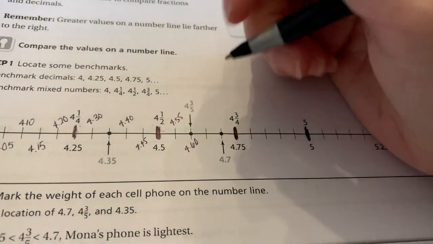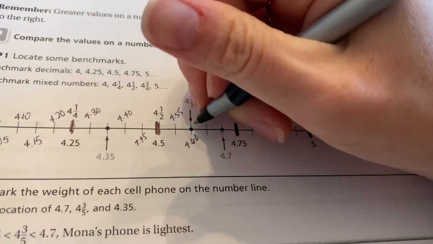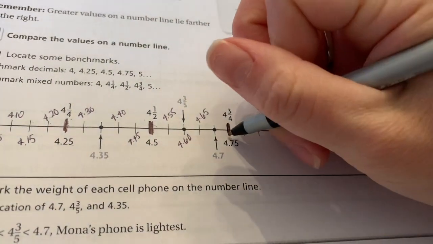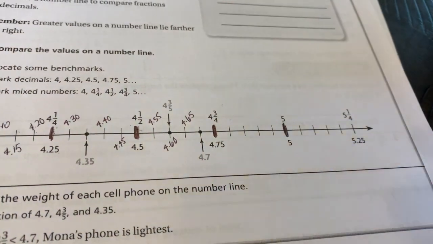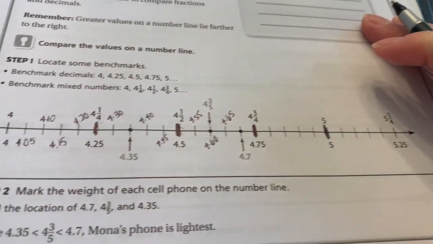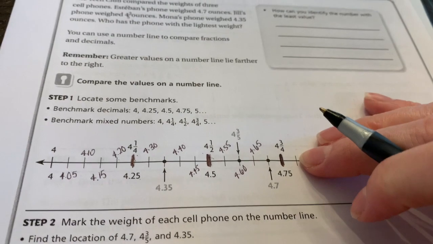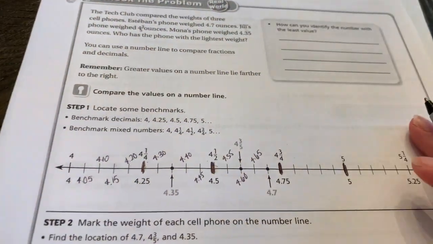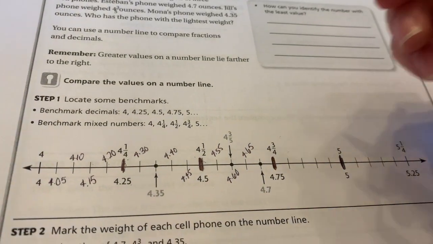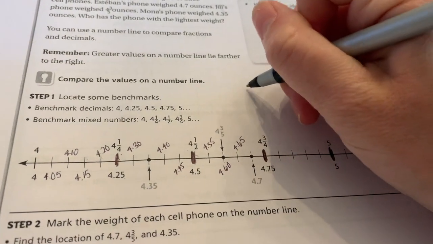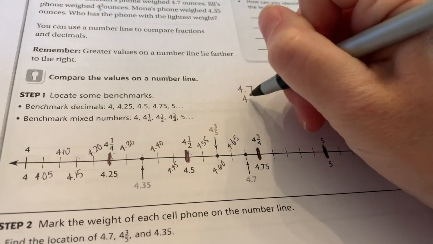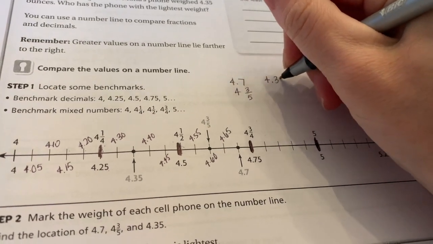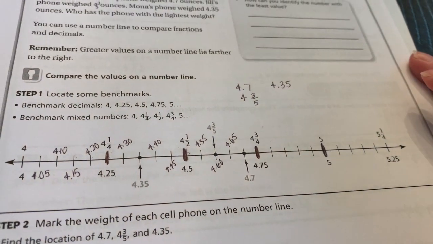We'll talk about that in a second. And then 4.65, 4.7, 4.75, and so on. Okay, so I'm not going further than this because that's the largest that we have up here. Okay, so we're trying to compare 4.7, 4 3/5, and 4.35.